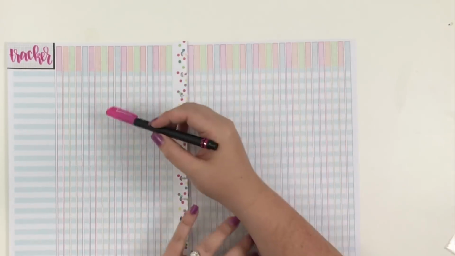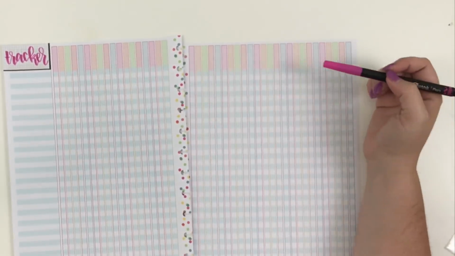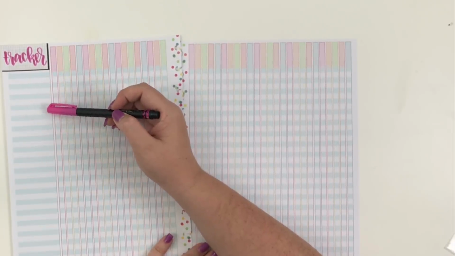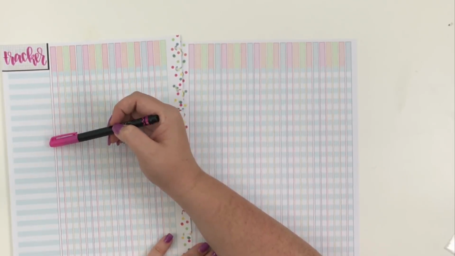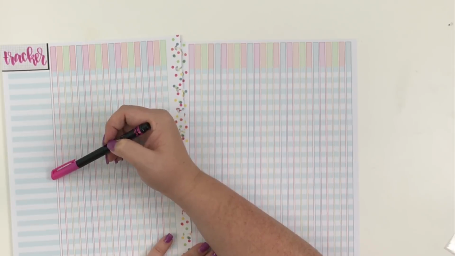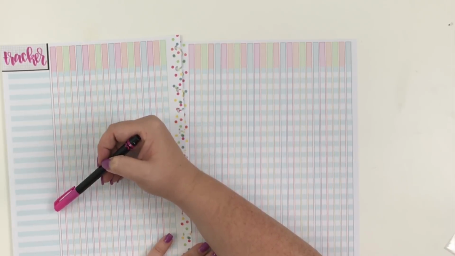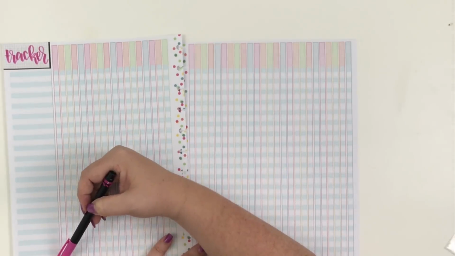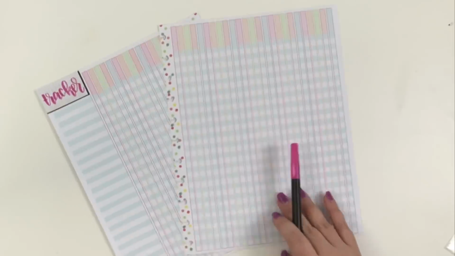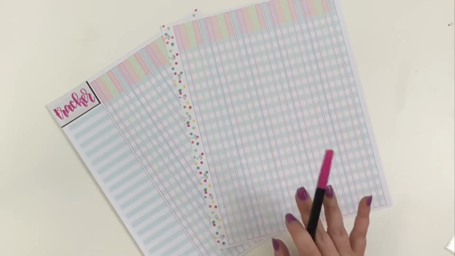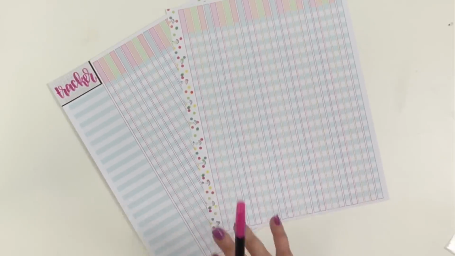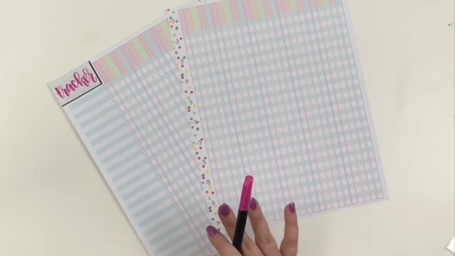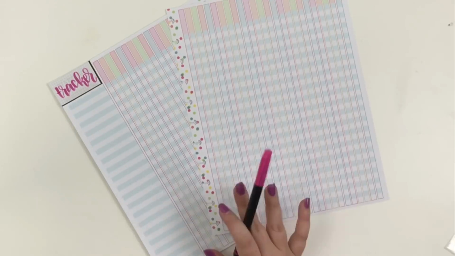So there are 43 columns, and counting the rows, 1, 2, 3, up to 36. Looks like 36 rows. So right off the top of my head, I'm thinking this would be really great to track monthly things. That's what we're going to look at today, is how to use this as a monthly tracker.